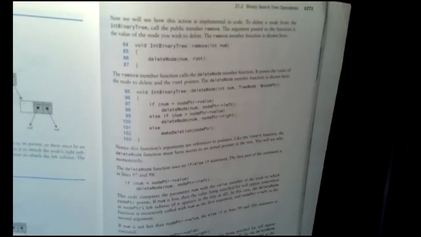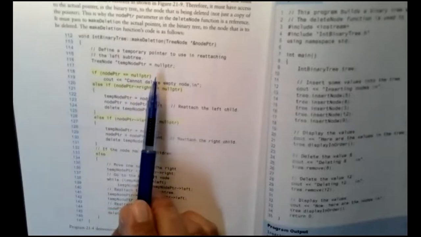When it comes to deleting a node, we know that it's not going to be as easy. Why? Because we had quite a few different situations to take a look at. We're not going to take the time to walk through it, but if you did, you would start to see if it equals null pointer, I can't delete it.